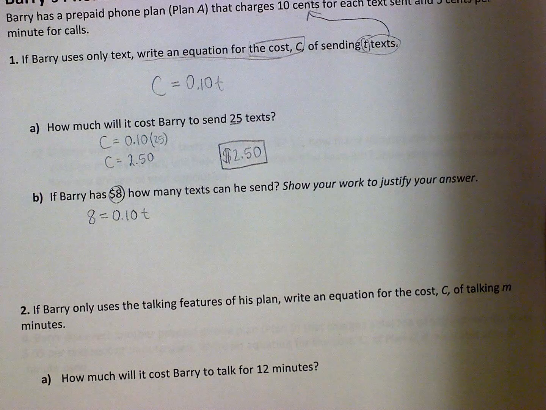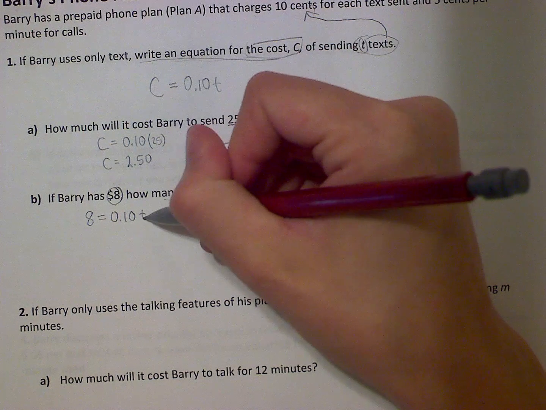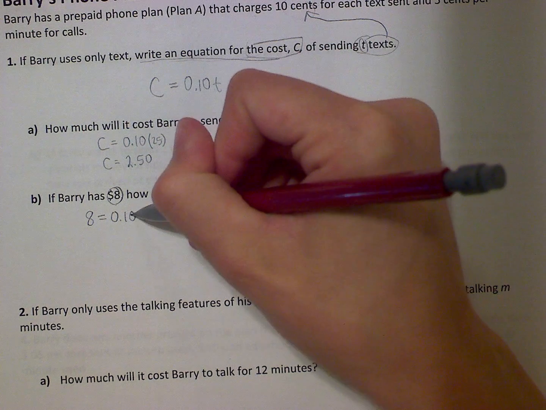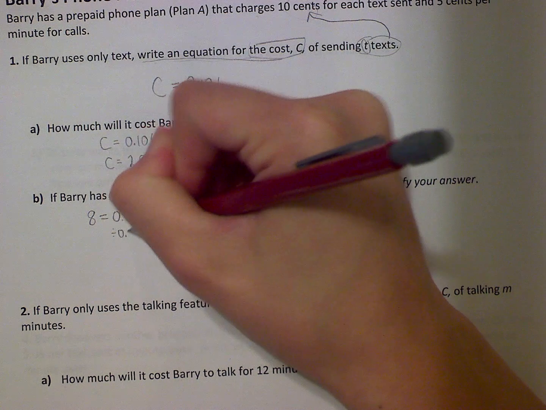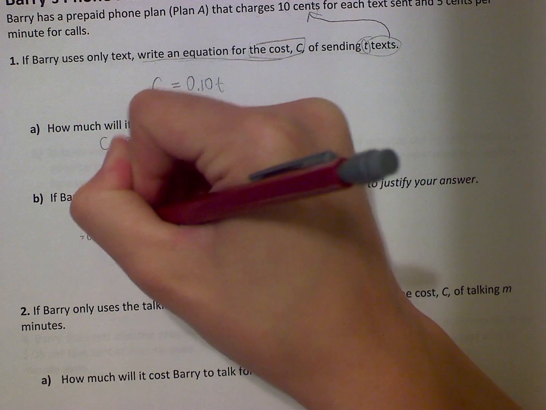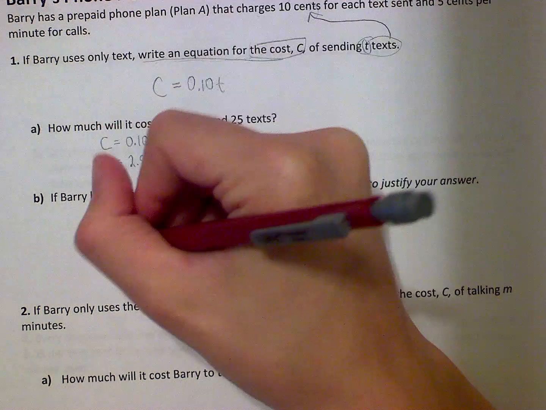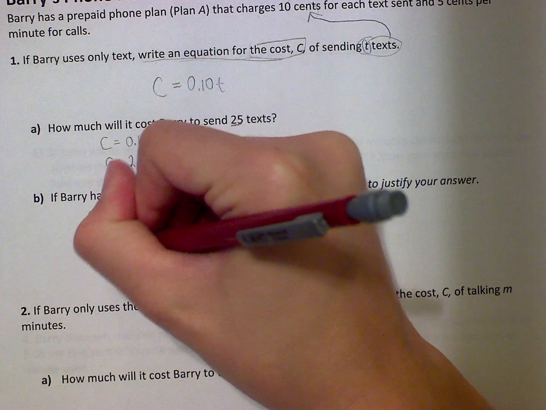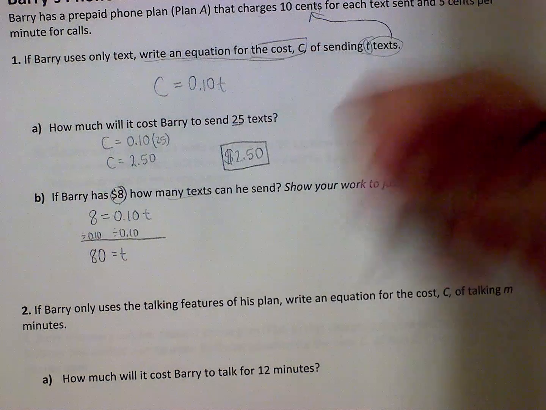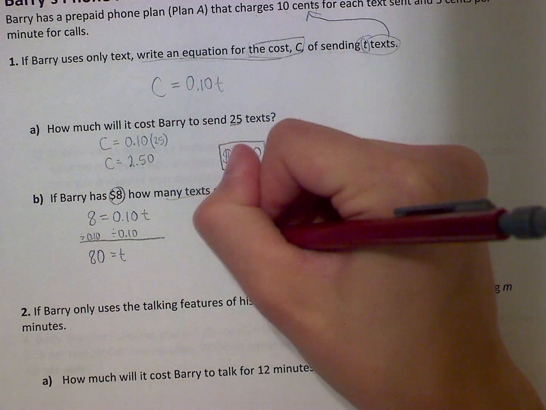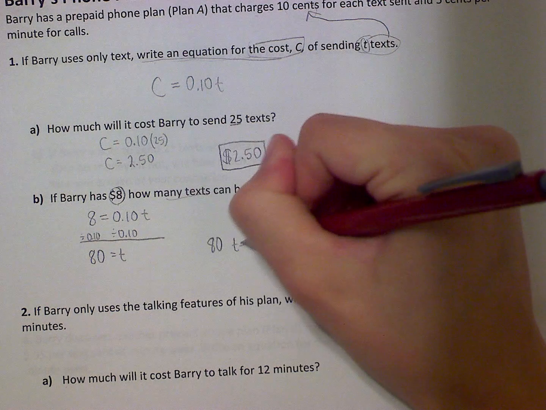And how do I solve this one? Well, remember, my goal is to get the variable by itself, right? I want to know how many texts. That's T. So right now, T is being multiplied by 0.10. So that's what I have to undo. So the opposite of multiplication is division. And 8 divided by 0.10 is 80. Okay? And again, you don't need to write a full sentence here, but you do need to write what the 80 is, right? It's not $80. It's 80 texts.